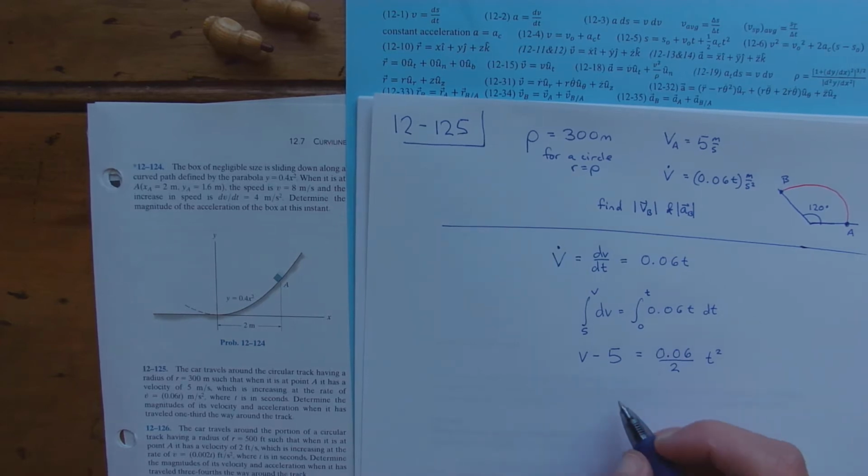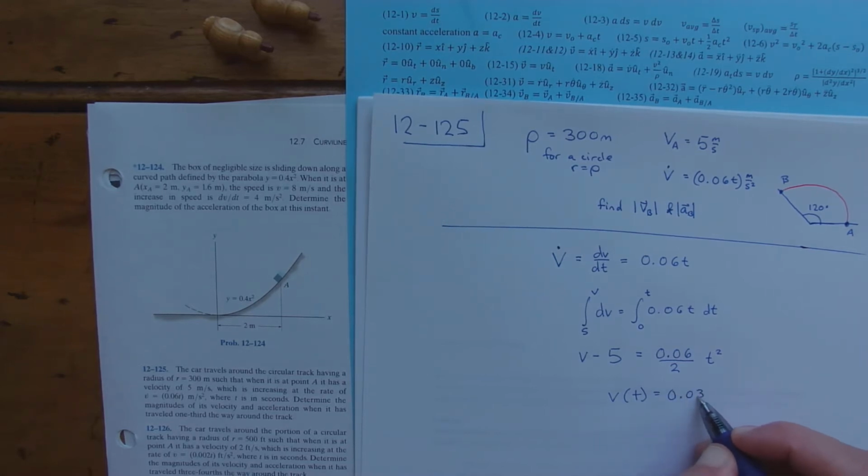Then let's solve this for v. So this is going to be v as a function of t. I just have to add 5 to both sides, but I can say half of 0.06 is 0.03. Okay, so now I have an equation for the velocity as a function of time.